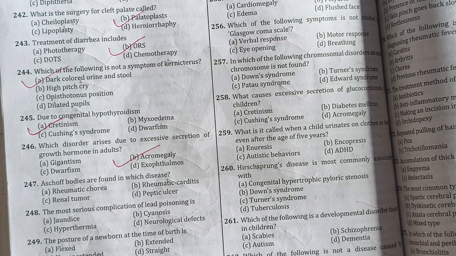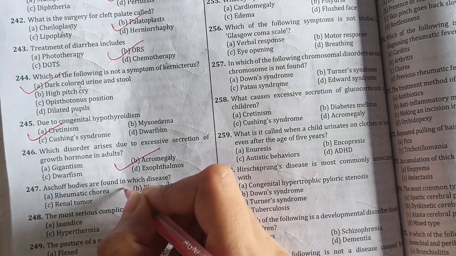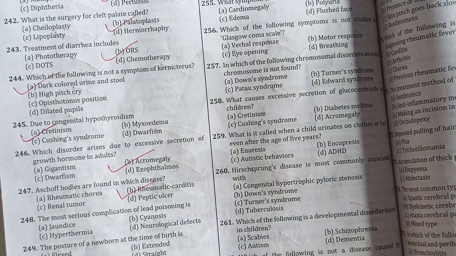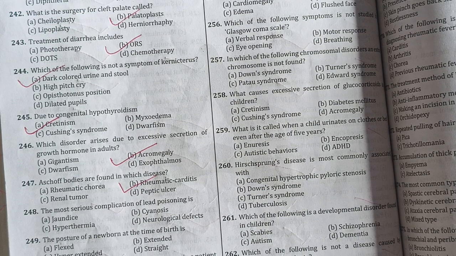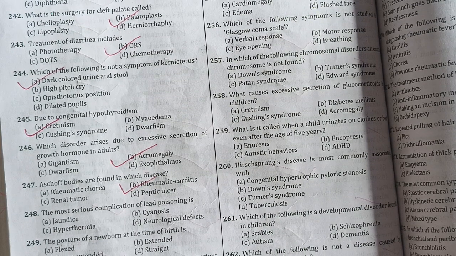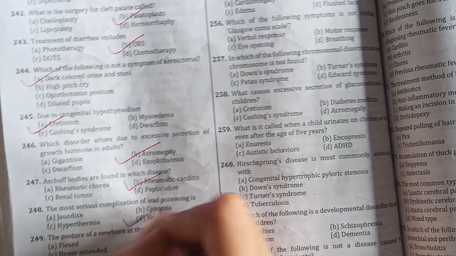Aschoff bodies are found in which disease? Rheumatic carditis. The most serious complication of lead poisoning is neurological defect.